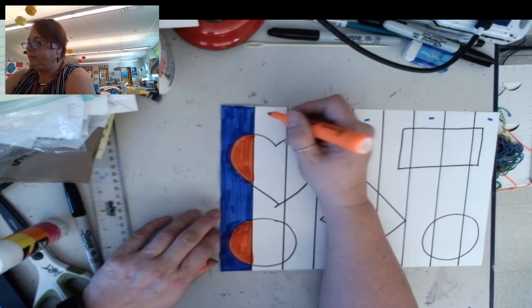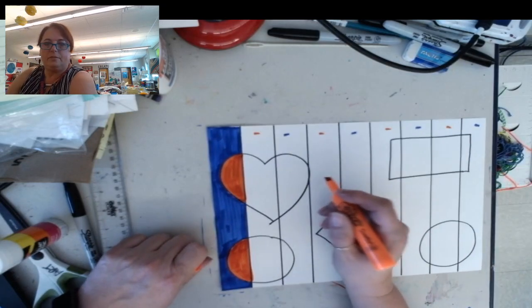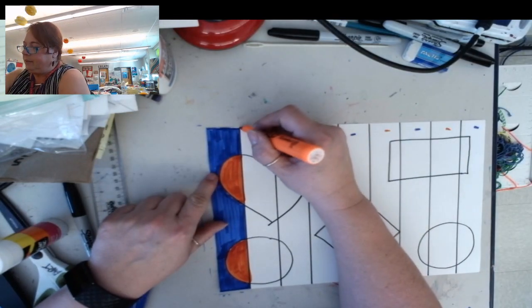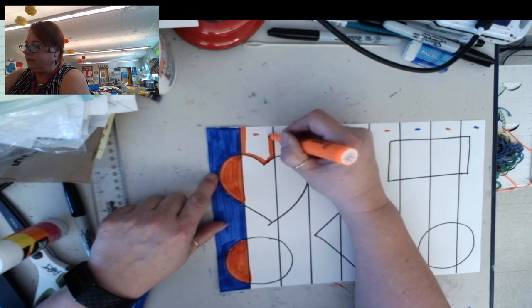Okay, now this stripe will be orange. I'm just marking them so we know. And I'm going to do the same thing. When I hit the shape, I'm going to stop coloring with that color.